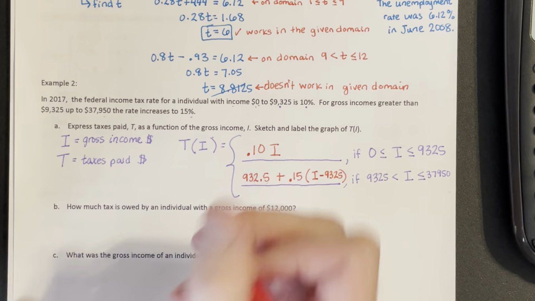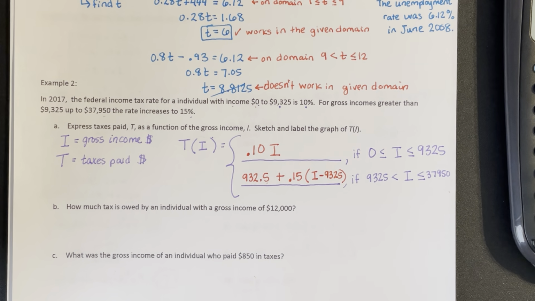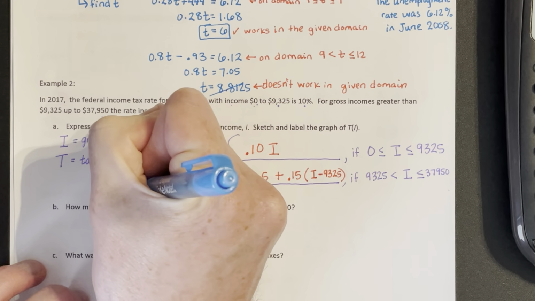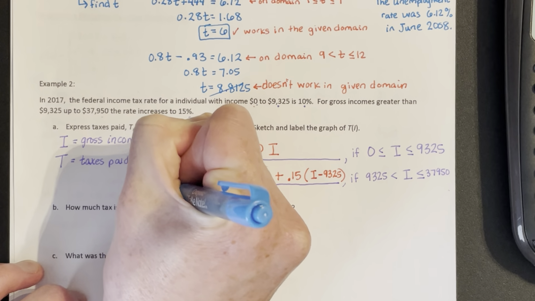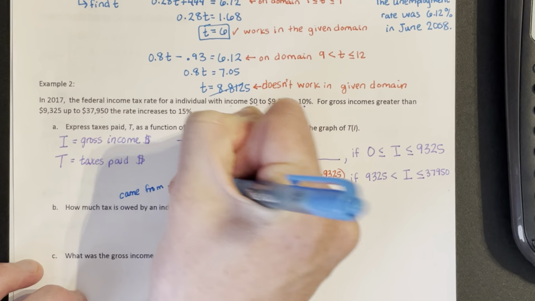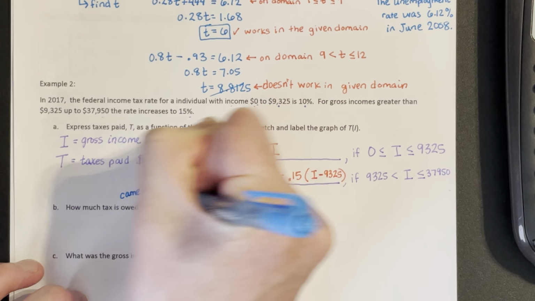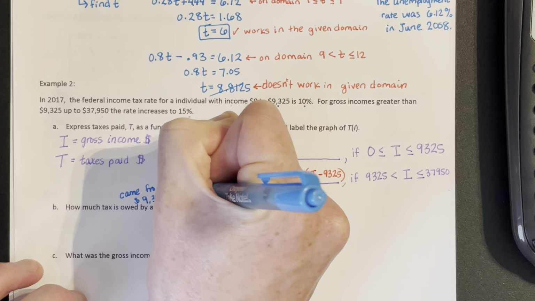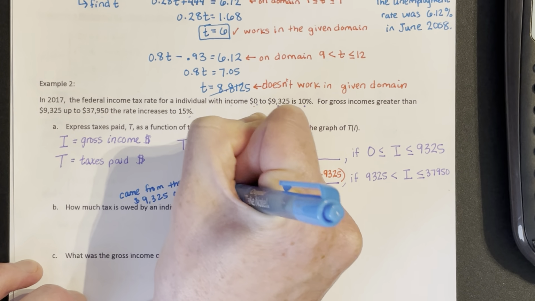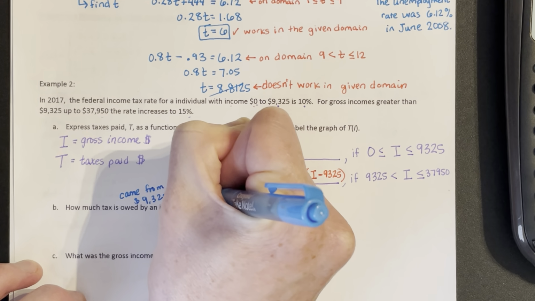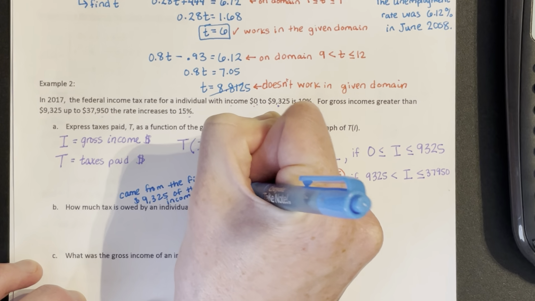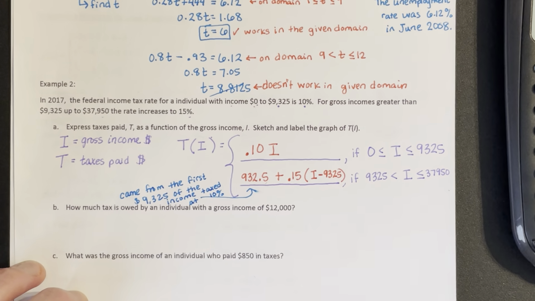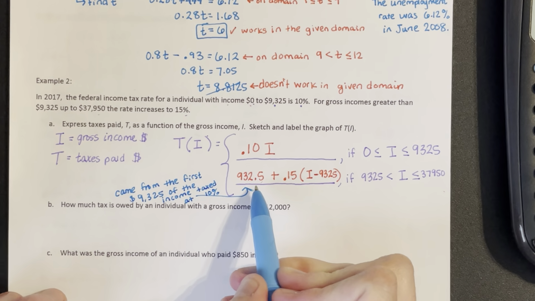But just to maybe give ourselves a little note of where this came from, this 932.5 came from the first $9,325 of the income taxed at 10%. That's where that gave us 932.5.